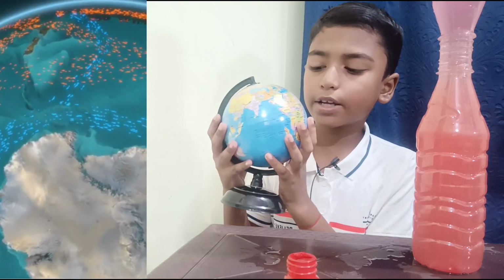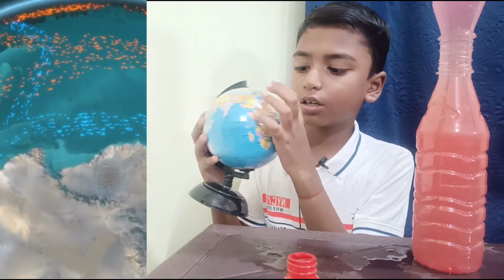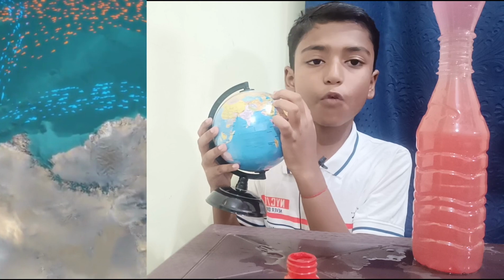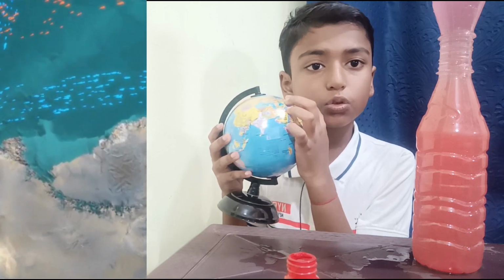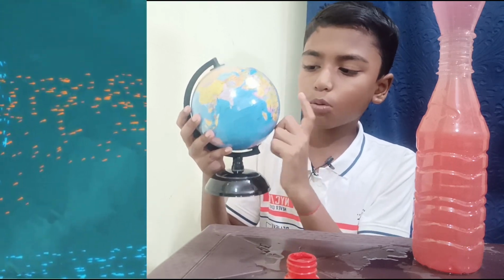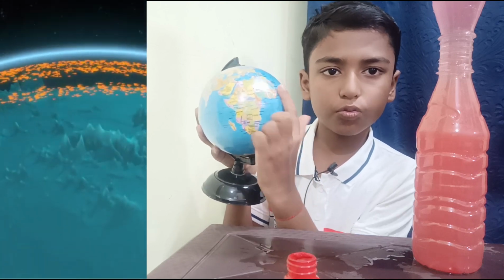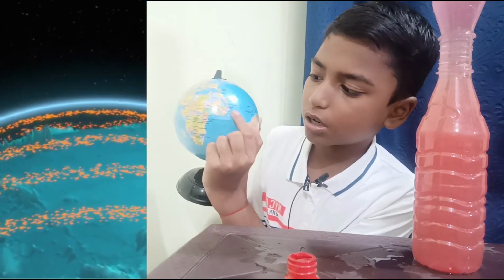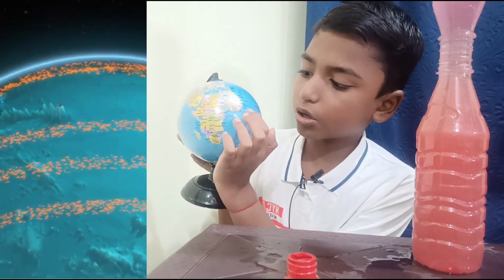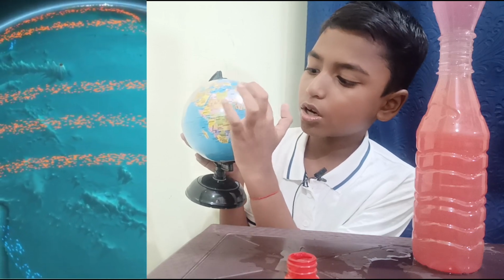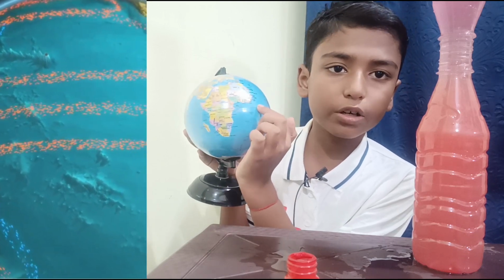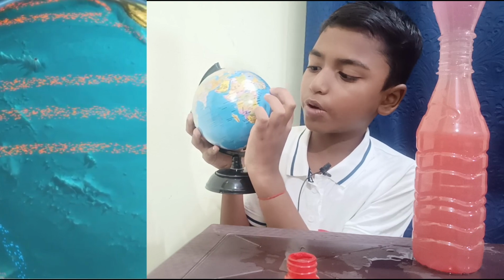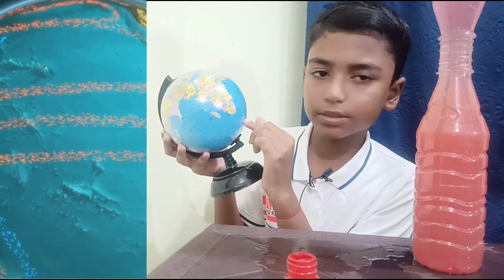Friends, there are also two currents, one is a warm water current and another is a cool water current. The cool water current goes from here to the equator, and the warm water current goes from the equator to the poles.